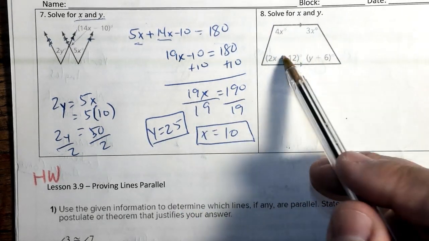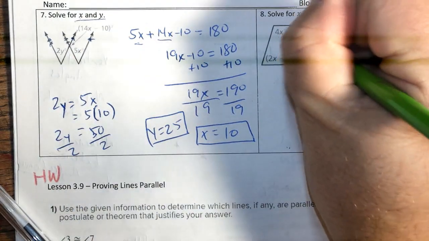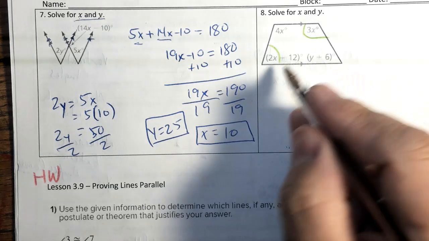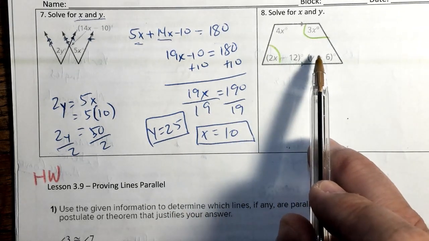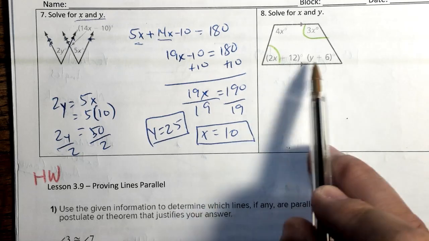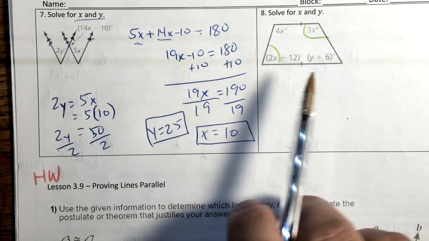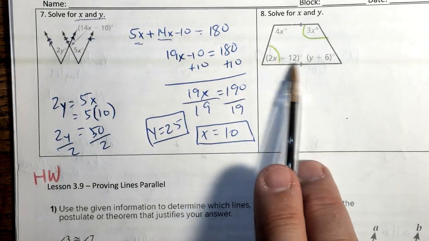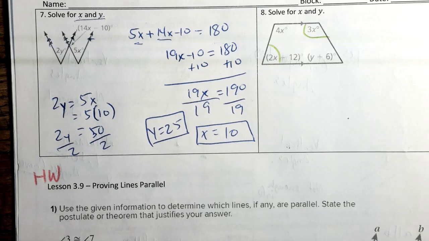So these guys are alternate interior, so these guys are congruent. So we're going to put a congruent mark here and a congruent mark here. We're going to put them equal to each other to solve for x, and then this plus this equals 180. These two are supplementary because they're consecutive interior. So we're going to plug that in to use this to find what this angle is, subtract it from 180, and that's what y plus 6 will be.